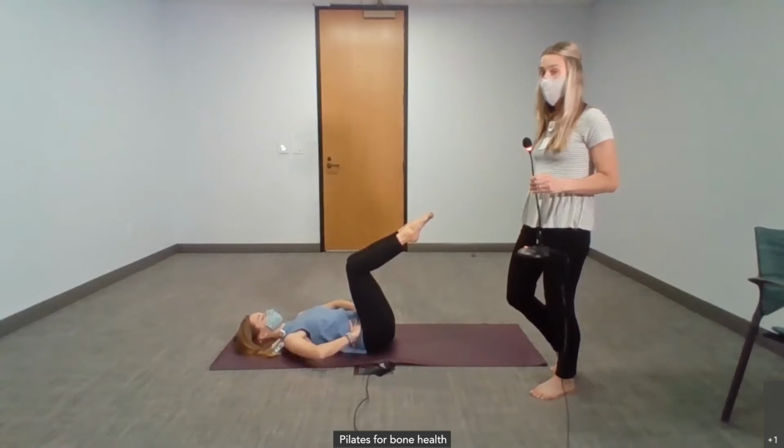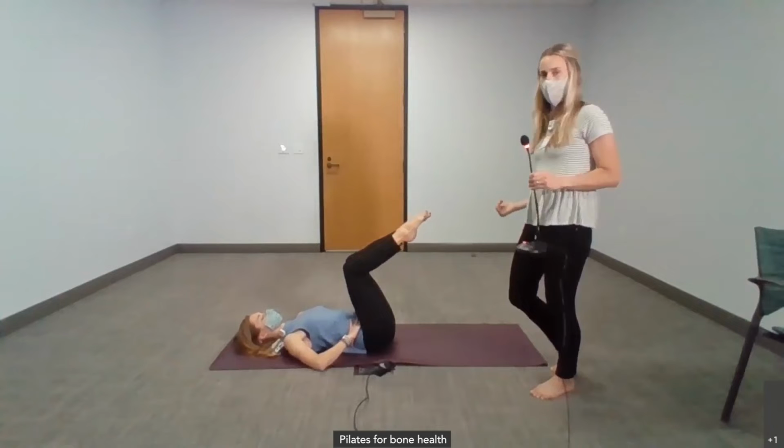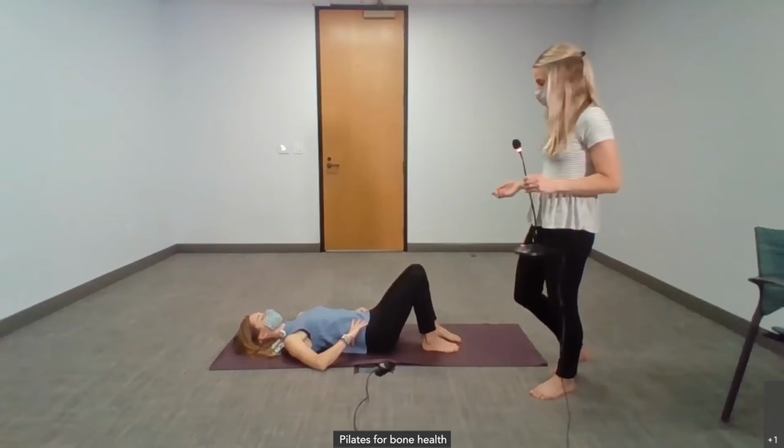It shouldn't hurt your back. If it does hurt your back at any point, come back into the hook lying position and do it as we did from the first round.